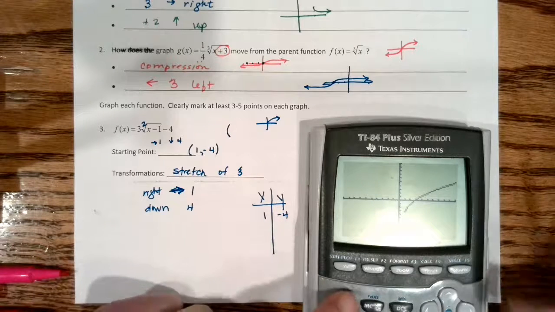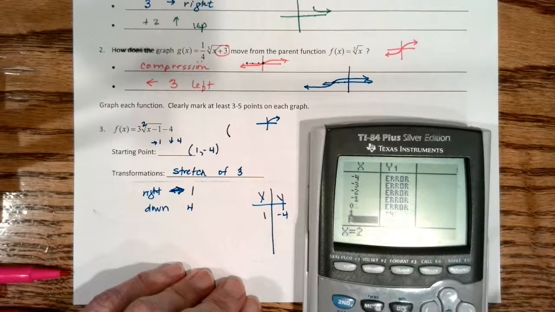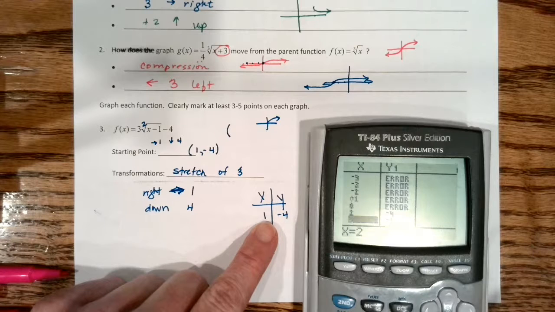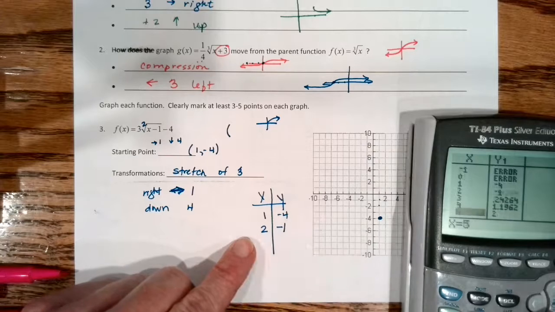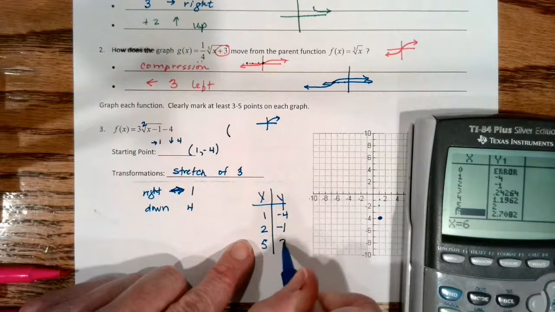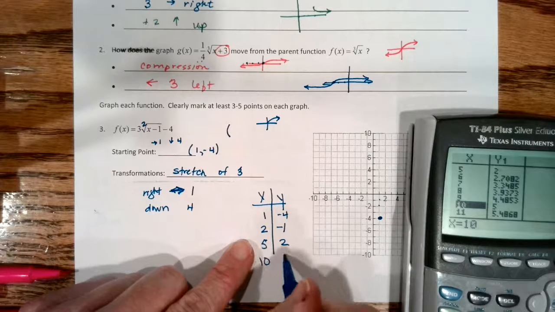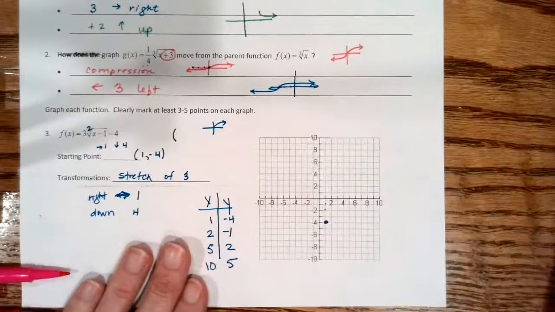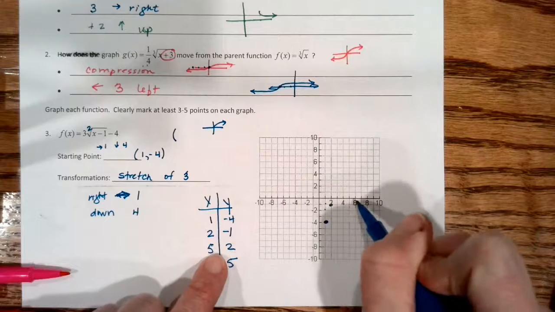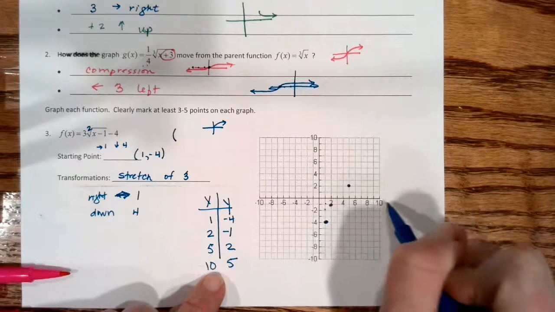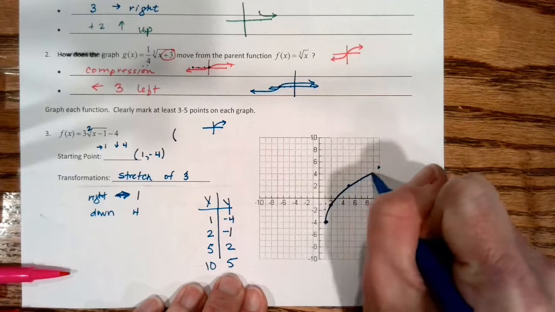So when I go to my table of values, of course I have errors. And so here's my 1, -4, and I'm going to have a point at 2, -1, and at 5, 2, and at 10, 5. So when I go to graph those points, over 1, down 4, over 2, -1, over 5, up 2, and over 10, up 5, I can see that stretch of 3 made this graph a whole lot taller.